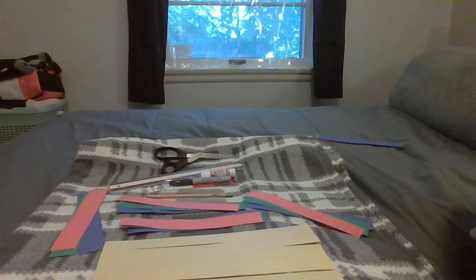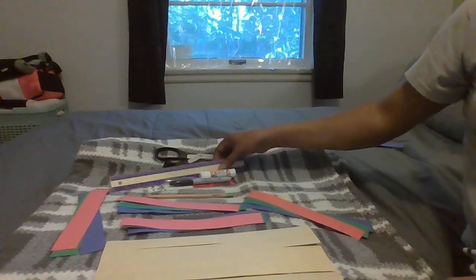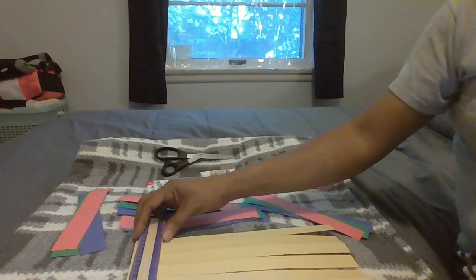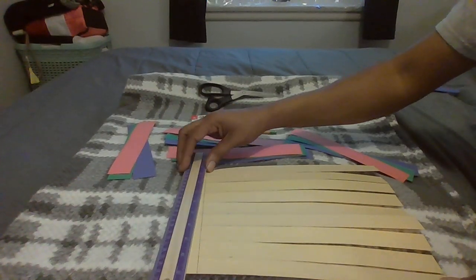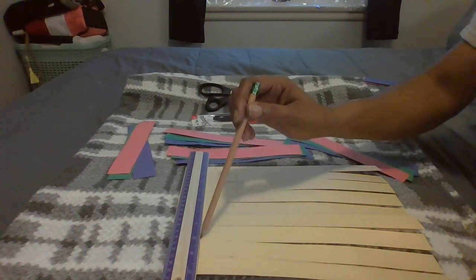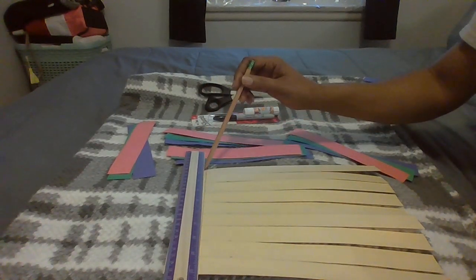So to begin, you'll take your ruler and you'll place it at the top of your construction paper, just like this from the top. And then you'll take your pencil and you'll trace a line across.